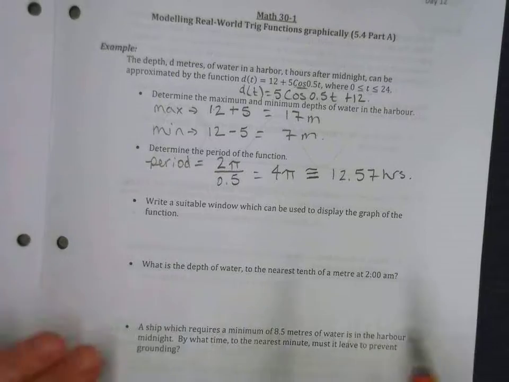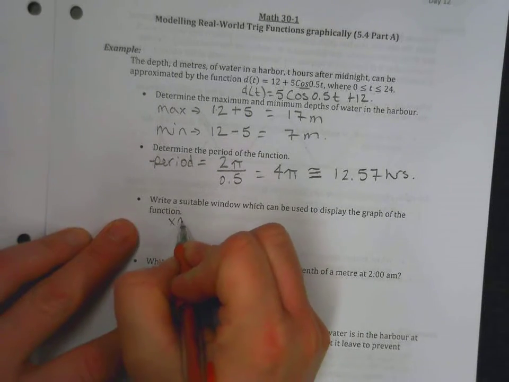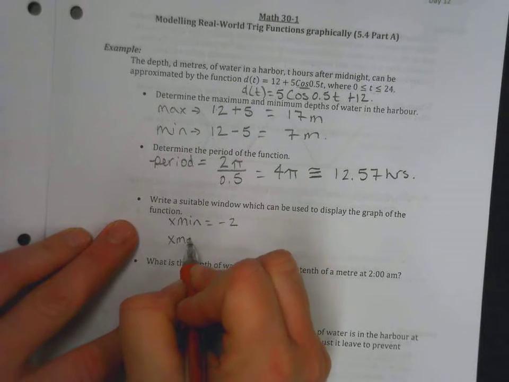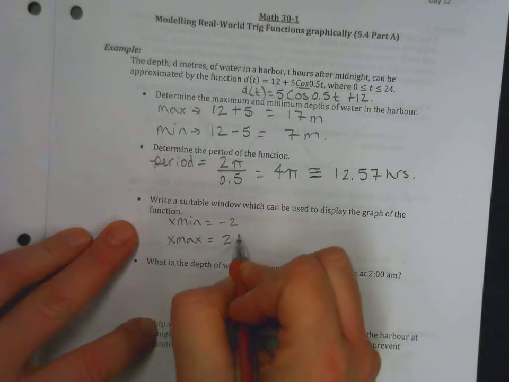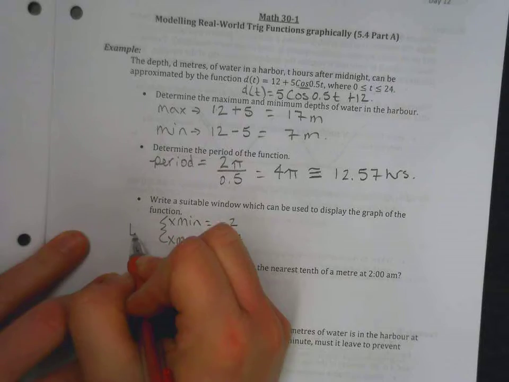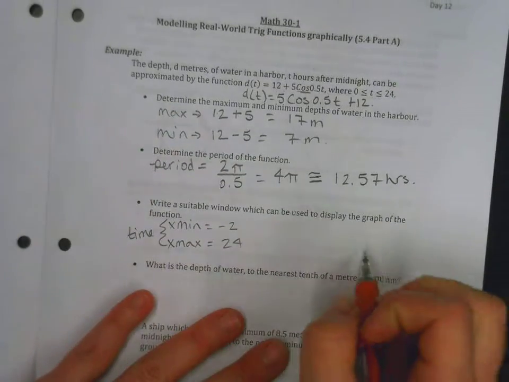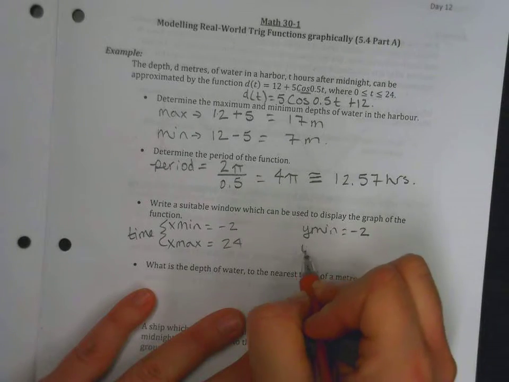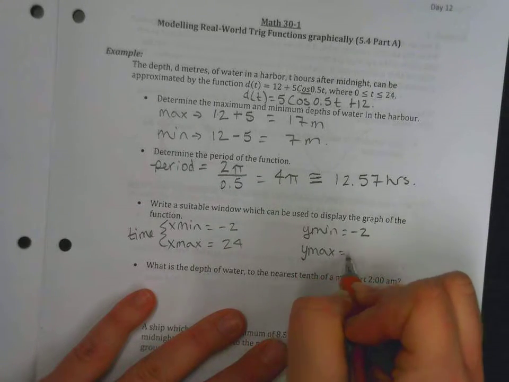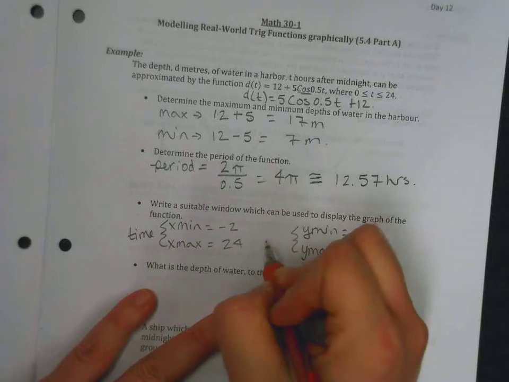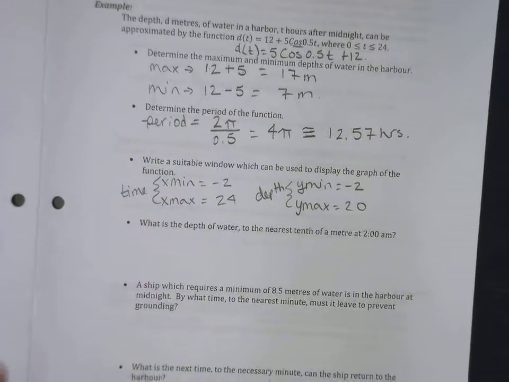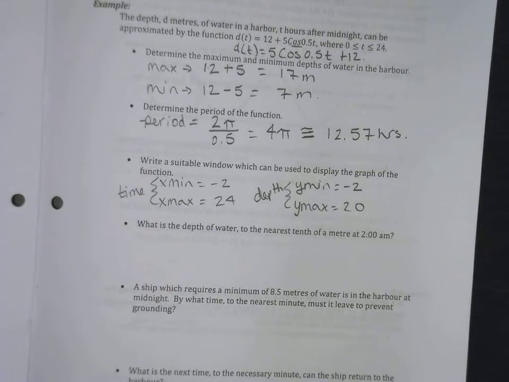Okay, so our x min would be at -2. Our x max we said was 24. This represents our time in terms of the question. And then our y min, we want to be -2 again. Our y max, we said was 20. This represents the depth.